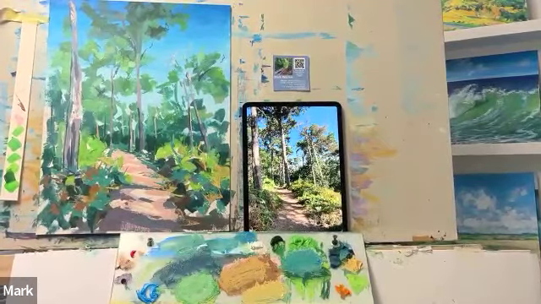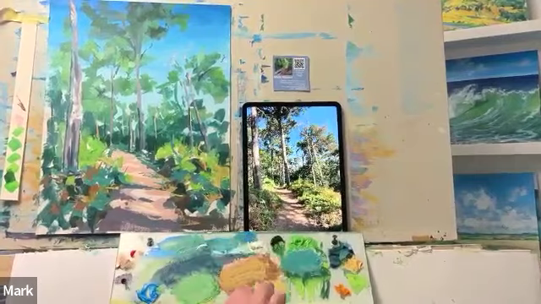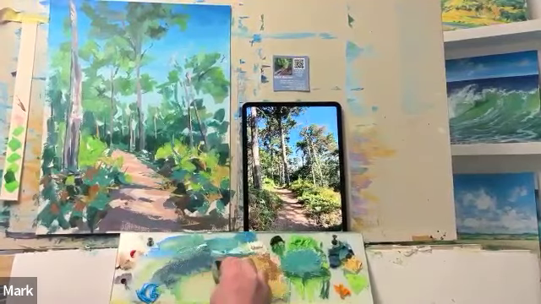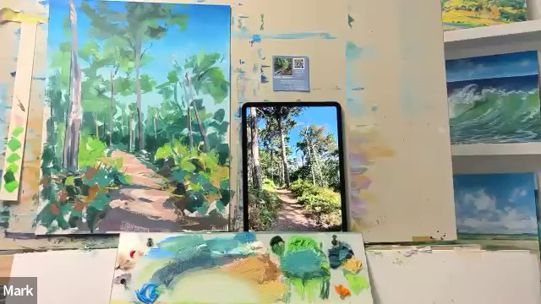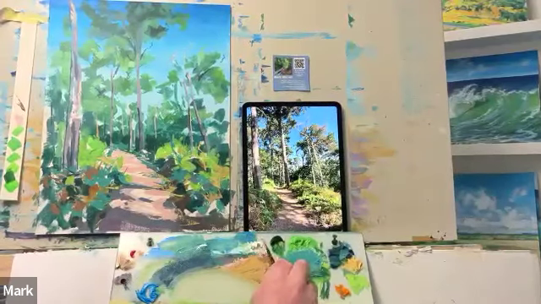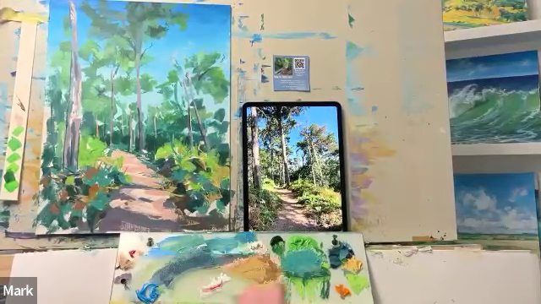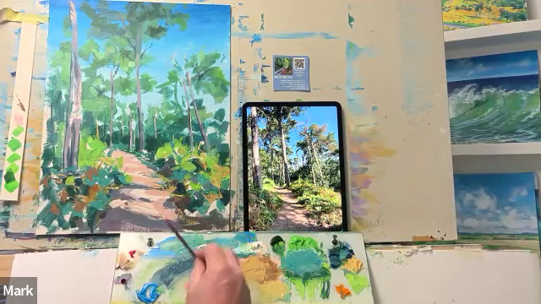Almost last. Let's have a look. Could try some pink. See whether I can warm it up because I want to bring this forward at the moment.